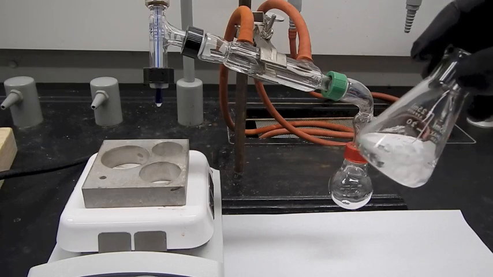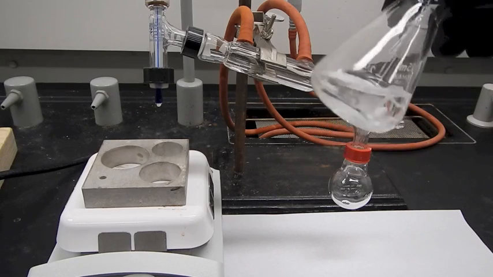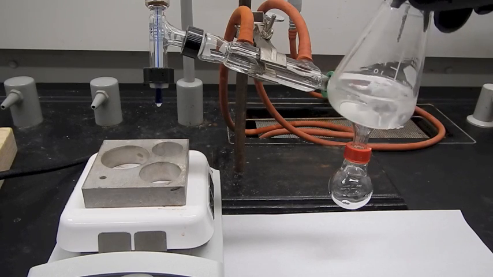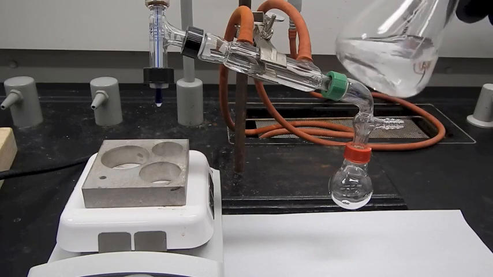So it's been about 10 minutes while I set up my distillation apparatus, and I've got my crude product here. And it's clear now, so the drying agent has cleared up my solution. It's colorless, I can see through it, it's transparent.